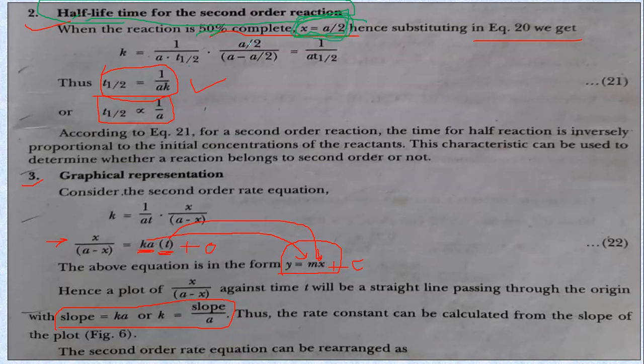So here it is A by 2 upon A minus A by 2. We are putting the concentration of X over here. That is equal to 1 upon A into T1/2. A minus A by 2 means it will remain as A by 2, so numerator and denominator cancel each other.